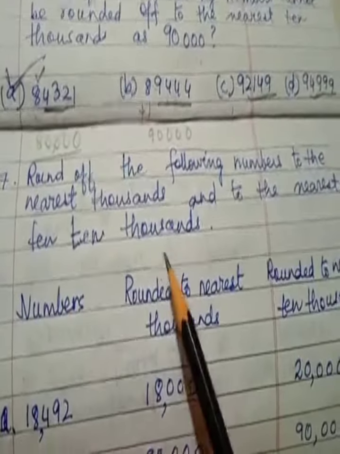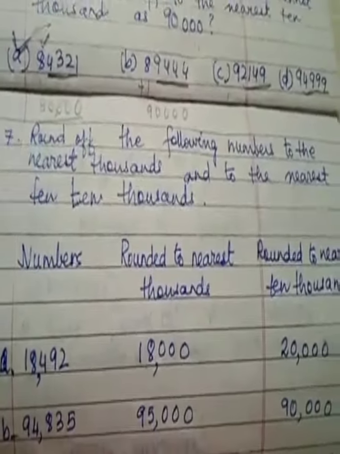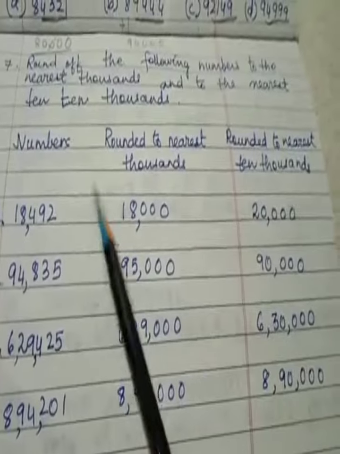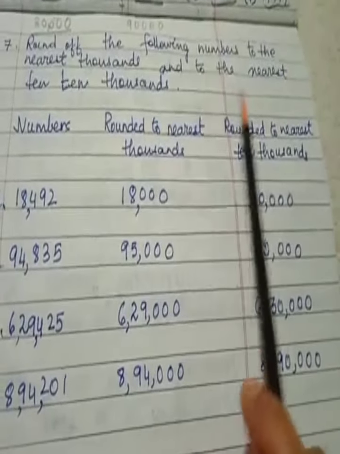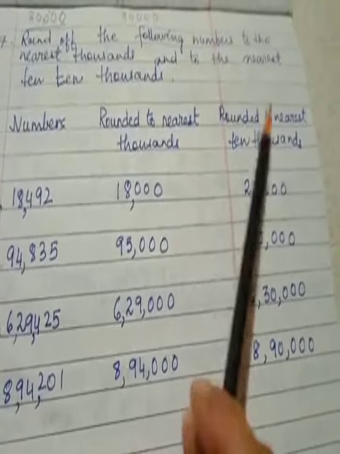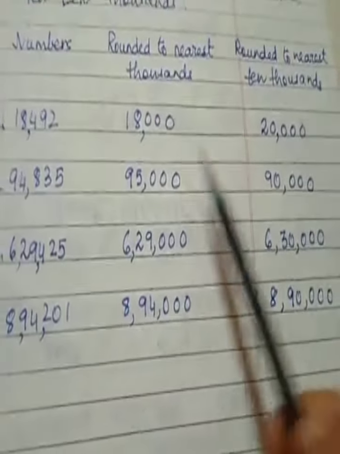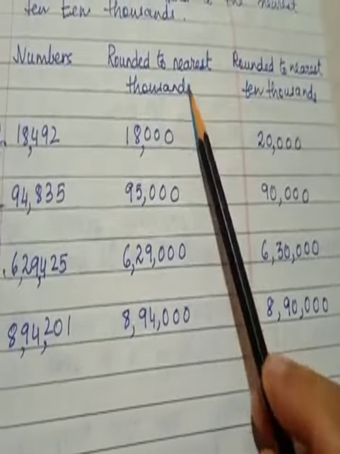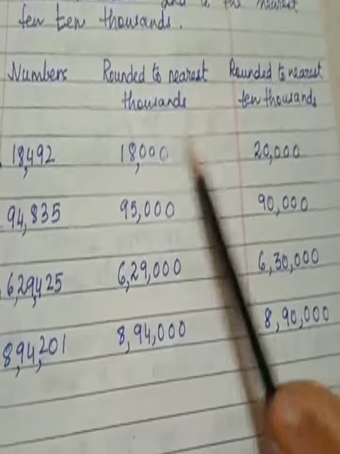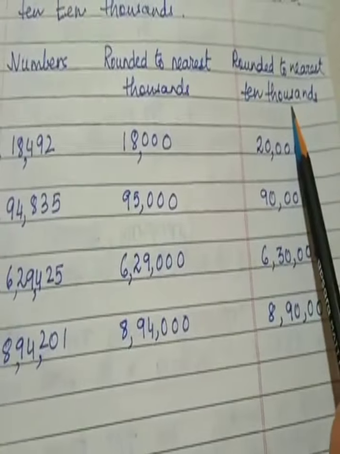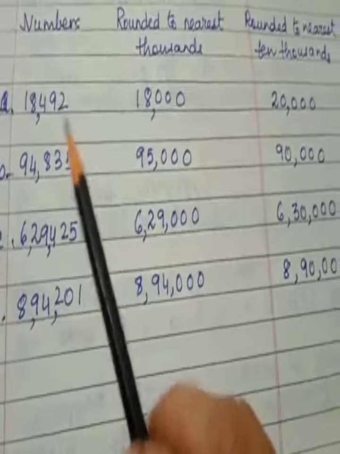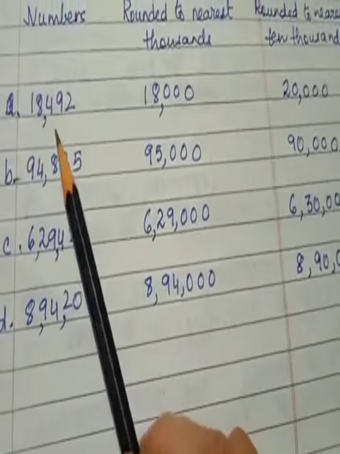Okay. Question number 7 says, round off the following numbers to the nearest thousands and to the nearest 10,000s place. Okay, so here we will make two columns. In the first column we will be rounding to the nearest thousands. In the second one we will be rounding to the nearest 10,000s. And the numbers A, B, C, D are written here.